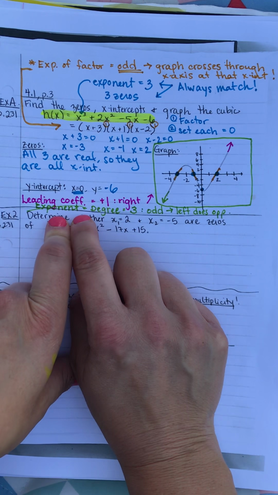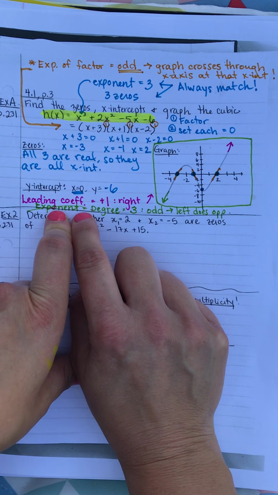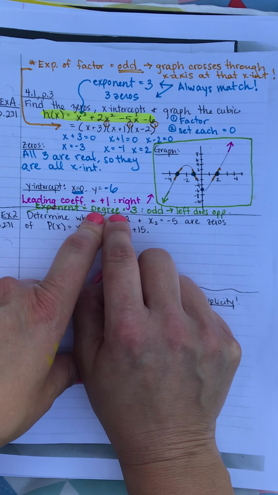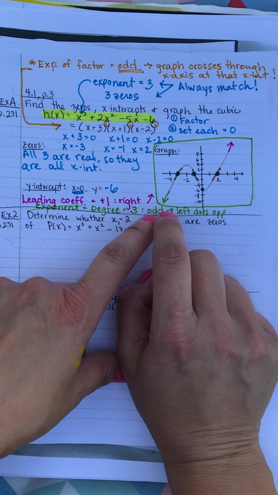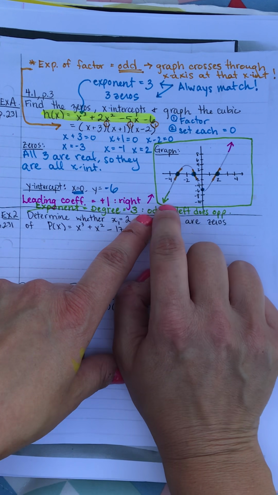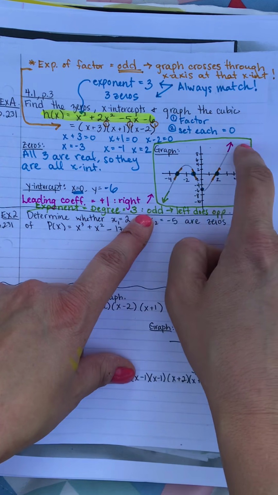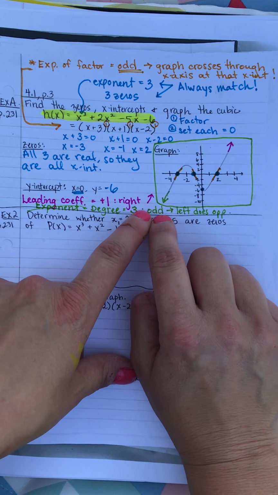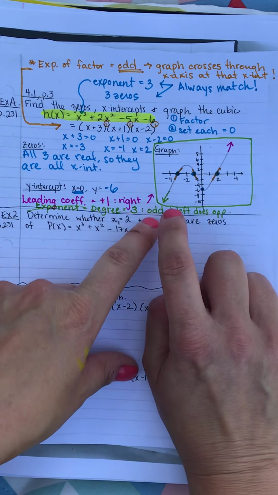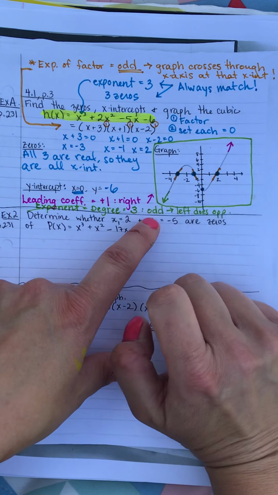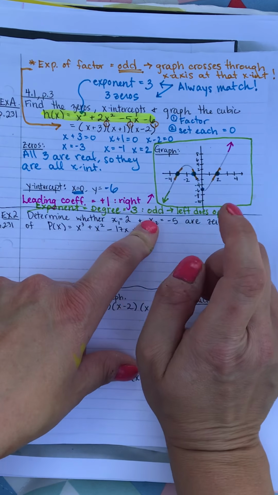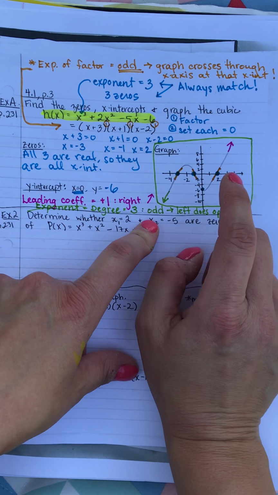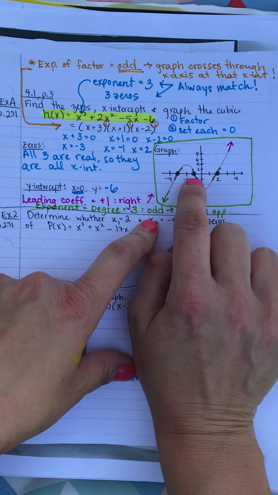The exponent of your leading term is technically called your degree. The degree of this function is 3, which is odd. And that means that the left side, the left-end behavior, does the opposite of the right side, right? Odd exponent means one goes up, one goes down. So this side goes up, that side goes down. Now you just connect the dots.